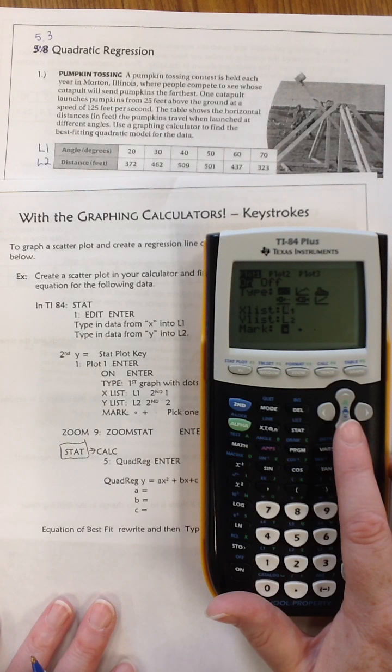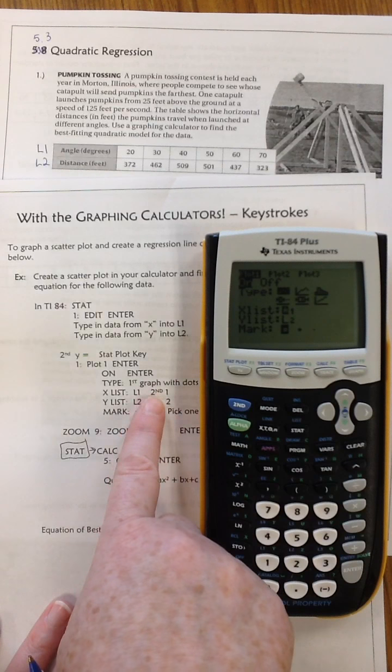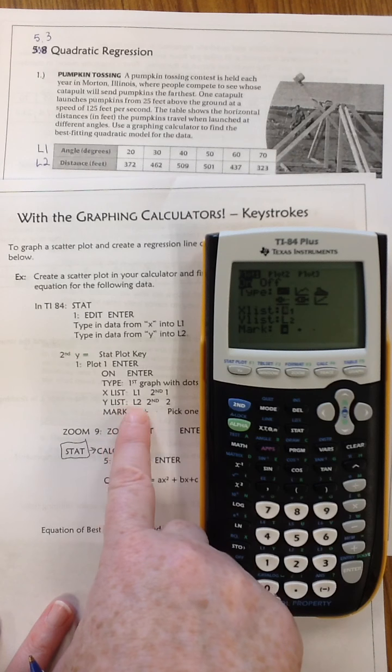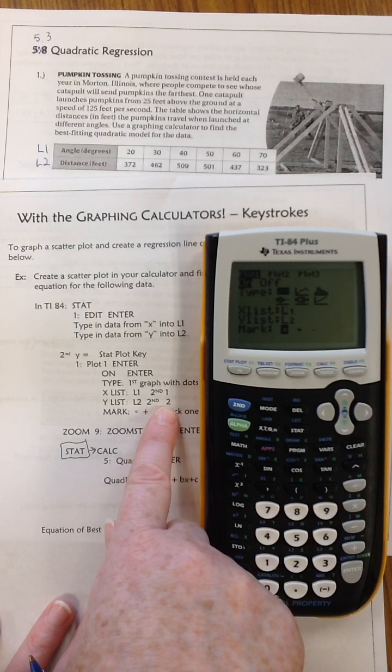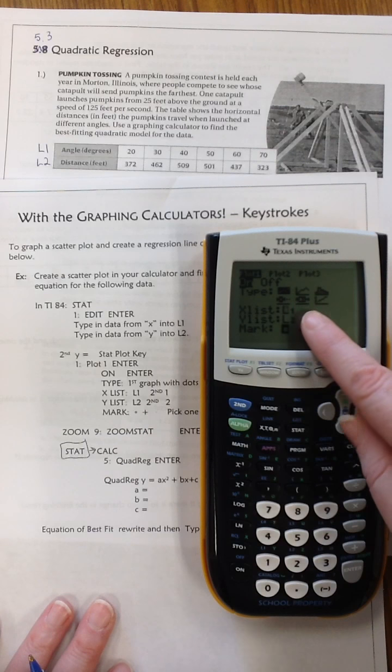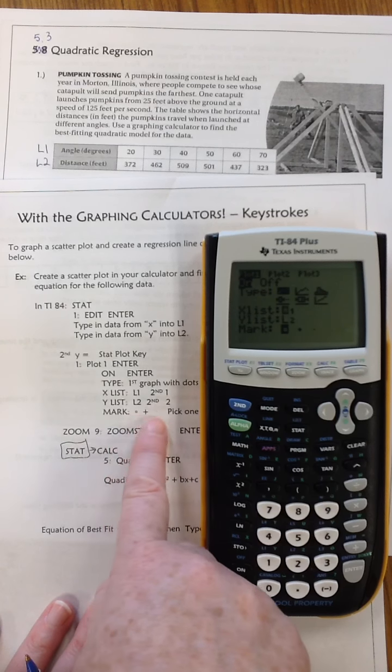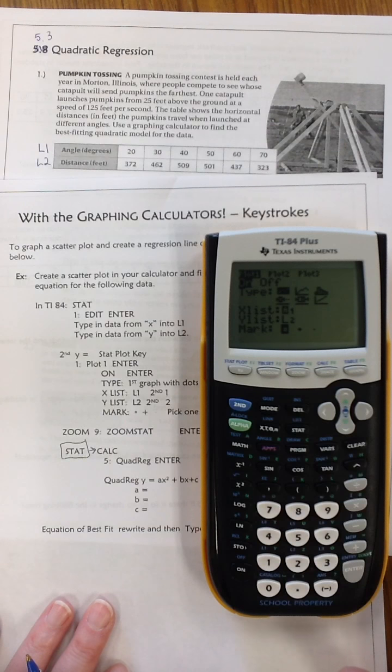If it doesn't, you can do second 1. If it doesn't, make sure Y list is L2. If it doesn't have it, you can type second 2, but mine are all there. You can change the marks. I'm just going to leave it on what it had already picked as the default.